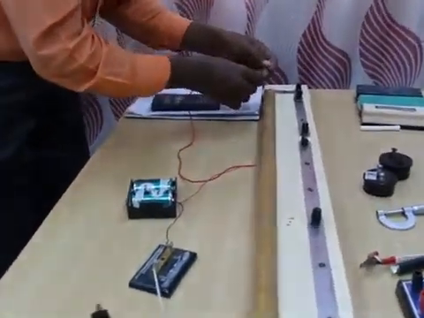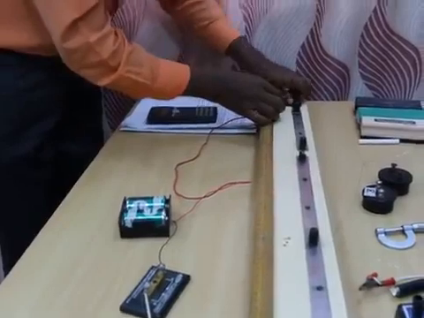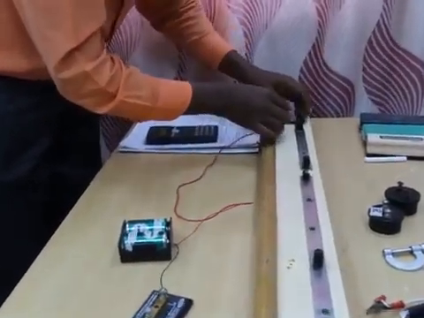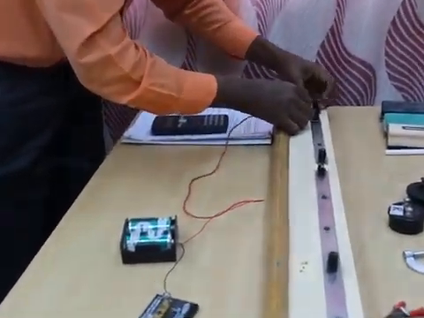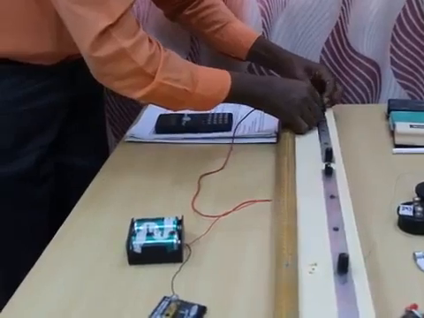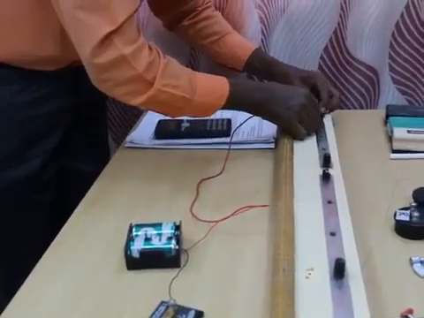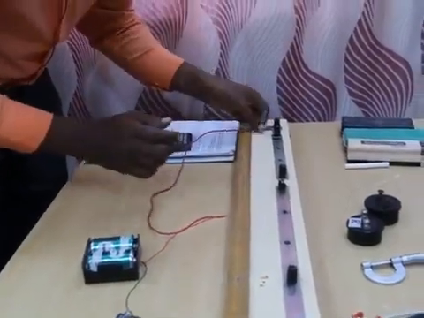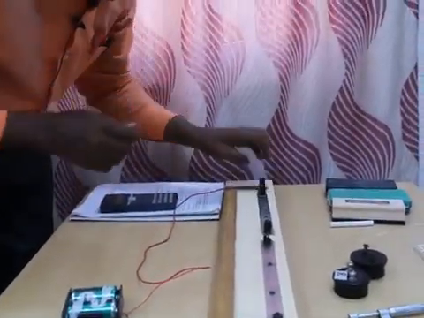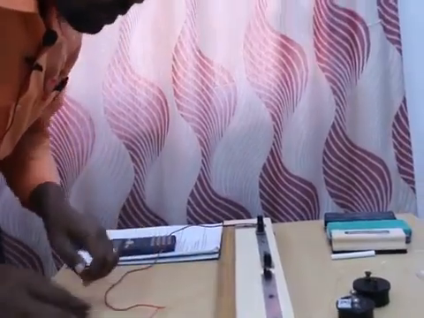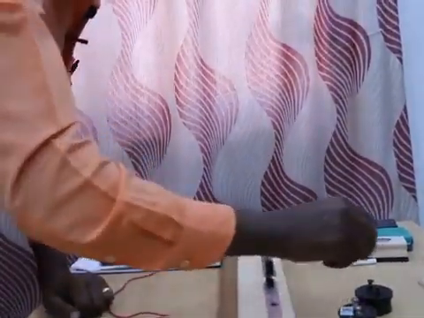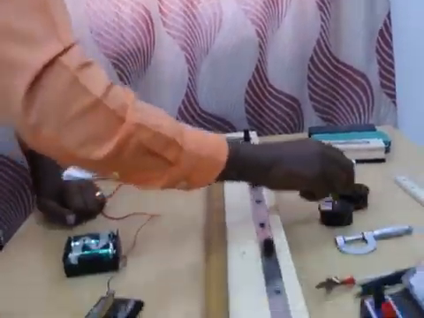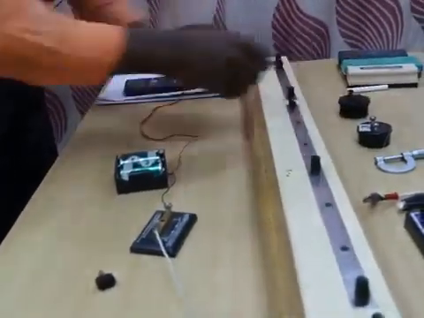So I'm now connecting to this side. I can use this terminal or this one, all the same. Now I'll connect on the left hand gap the standard 4 ohm resistor, this one.